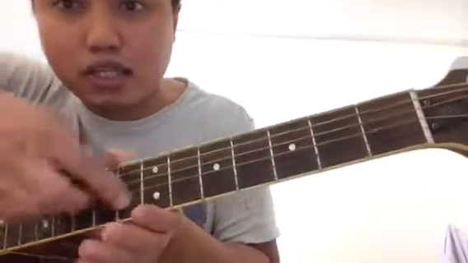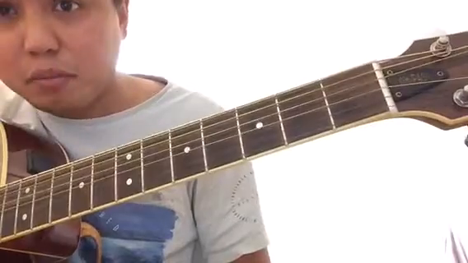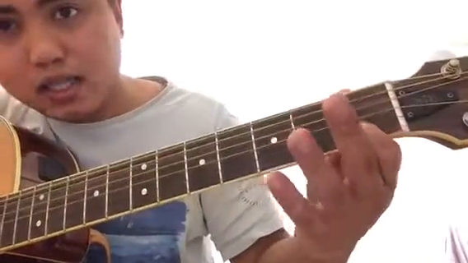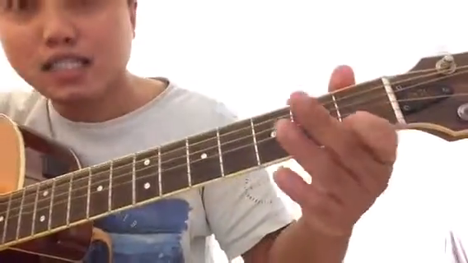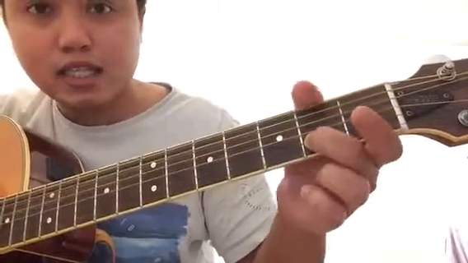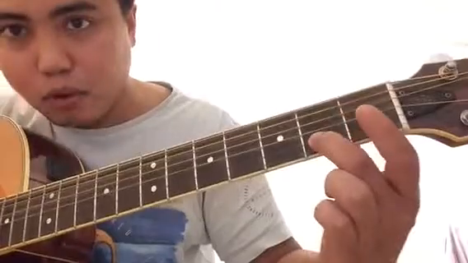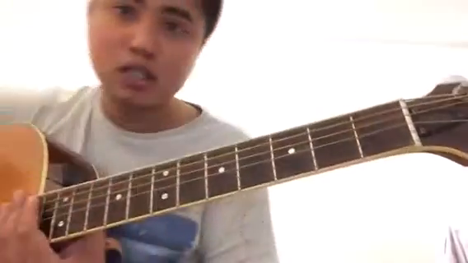For instance, on this second string, going from 0, that's a B. From 0 to 1 is a half step, so from B to C is a half step. So B, C. And then from 1 to 2 is another half step. So C, C sharp or D flat. And then on the third fret is a D, and so on and so forth.